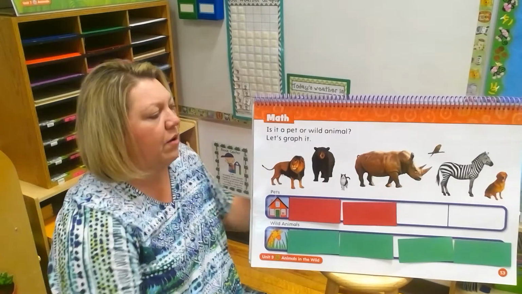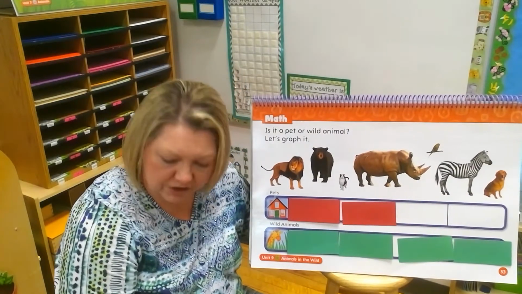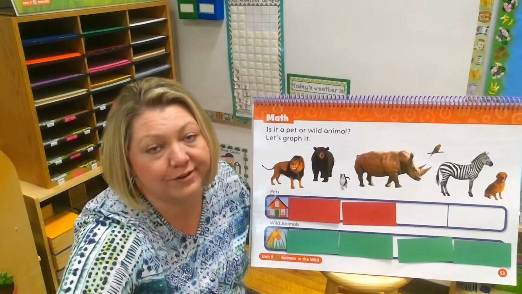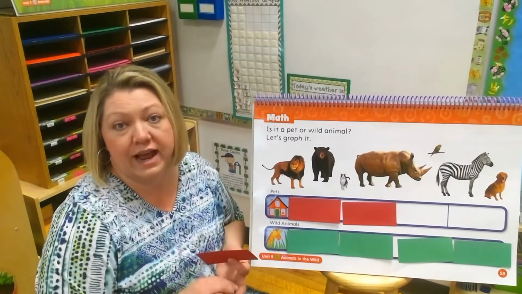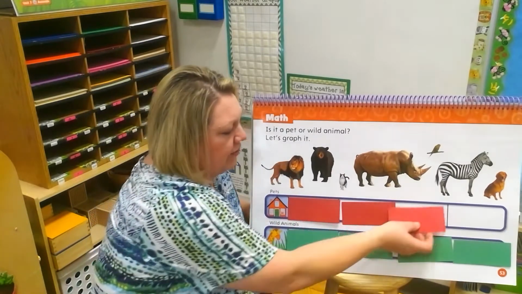All right, what's the last animal? That's a picture of a what? A dog, that's right. Can you have a dog as a pet? Yeah, I have a dog. Her name is Olivia. So dogs are nice pets. You can have a dog. So we're going to put this one up on the pets area.